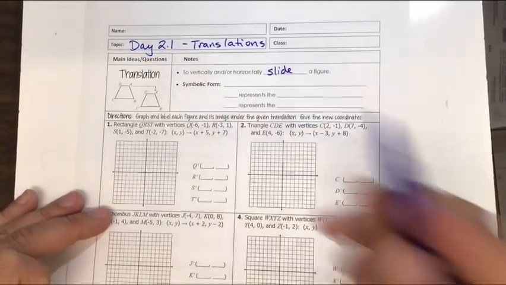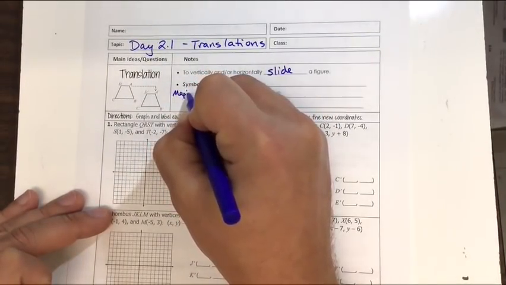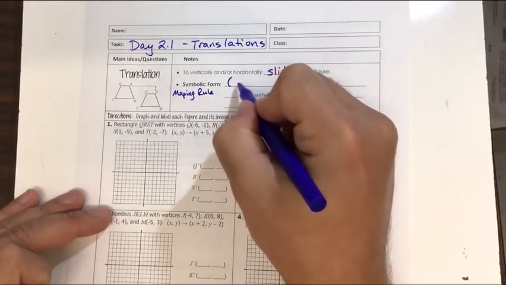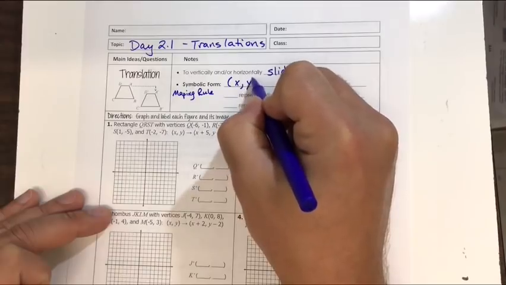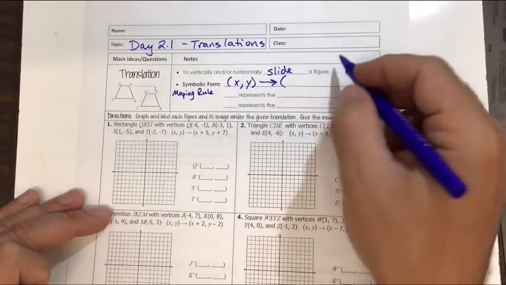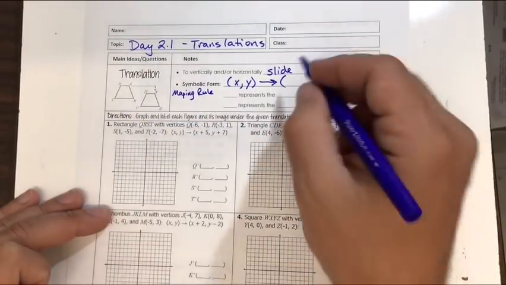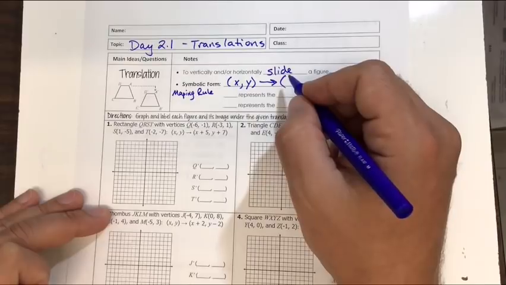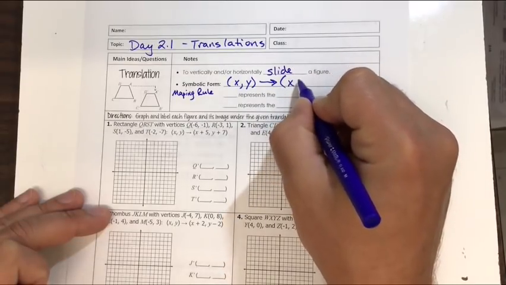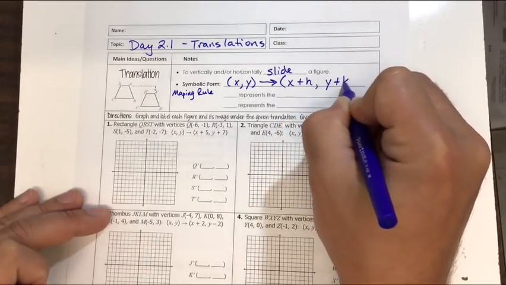So the symbolic form, or our mapping rule, looks like this. We start with an x, y ordered pair, and we are going to translate it using a specific set of rules. Because we are moving horizontally and vertically, that means we are adding or subtracting from x and y. So we're going to write it like this: (x plus h, y plus k).